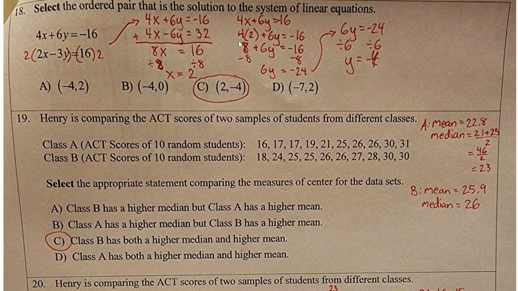If you know what a solution is, you're like, oh, okay, well, it's something that's true when you plug in these values for both. So I could plug in 2 for x and negative 4 for y in both equations, and I could show that you get a true statement in both. I would end up in the first equation with negative 16 equals negative 16. That's a true statement. In the second equation, I would end up with 16 equals 16. That's also a true statement.